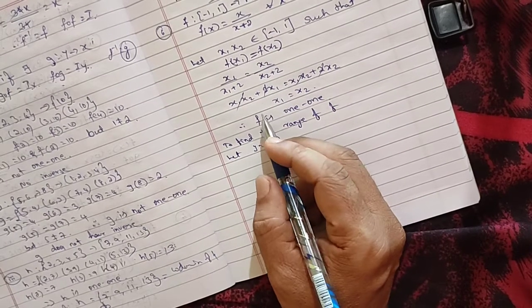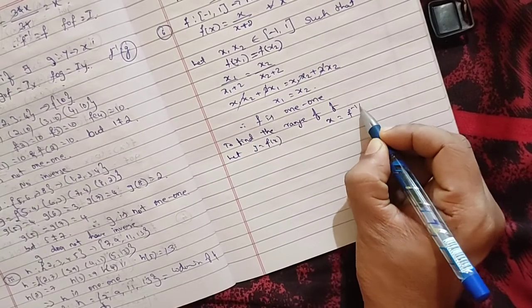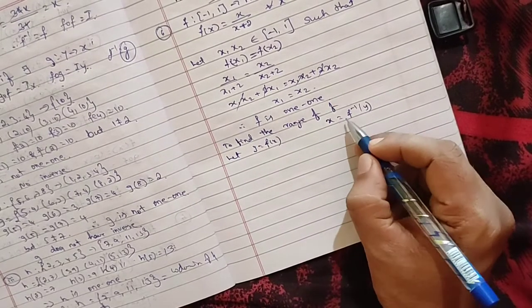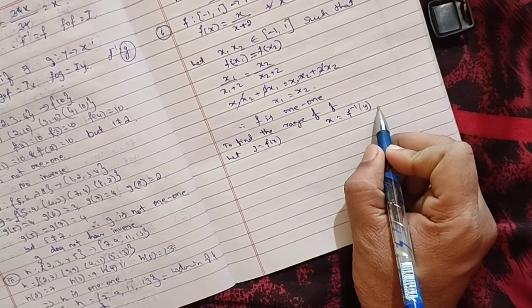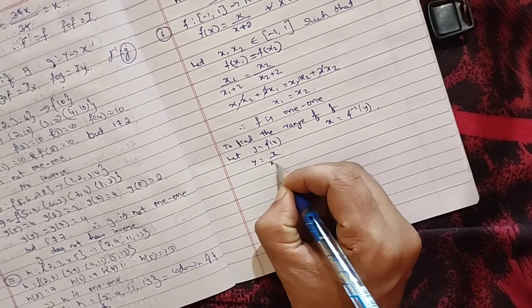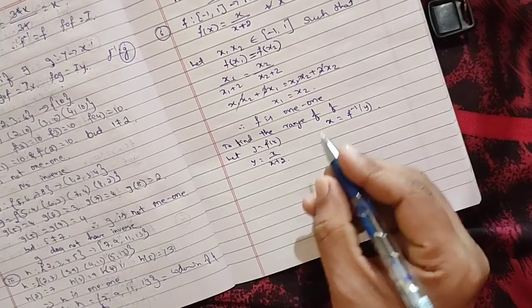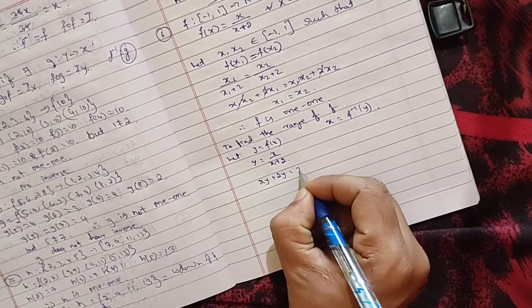This means x equals f inverse of y. This is invertible, no? y equals f(x) means x equals f inverse of y. So here y equals f(x) means y equals x divided by x plus 2. Cross multiply, xy plus 2y equals x.